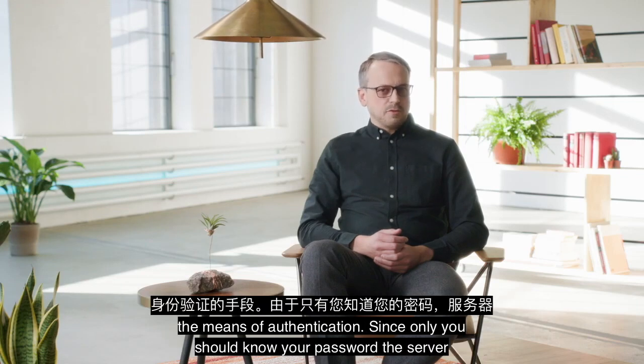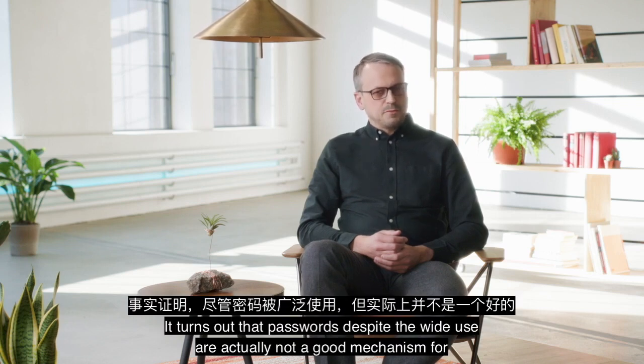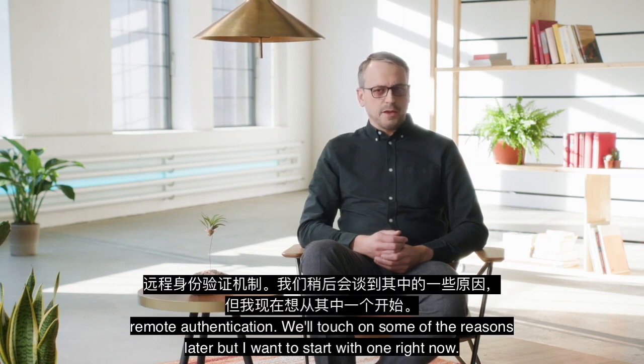Your password is the means of authentication. Since only you should know your password, the server takes your ability to enter the password as a proof that it is communicating with you. It turns out that passwords, despite their wide use, are actually not a good mechanism for remote authentication. We'll touch on some of the reasons later, but I want to start with one right now.